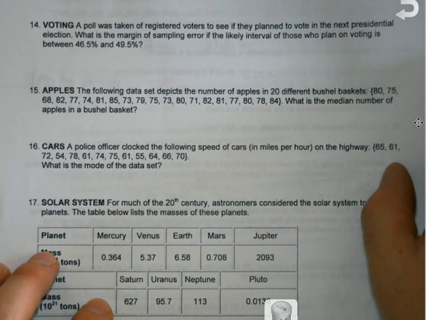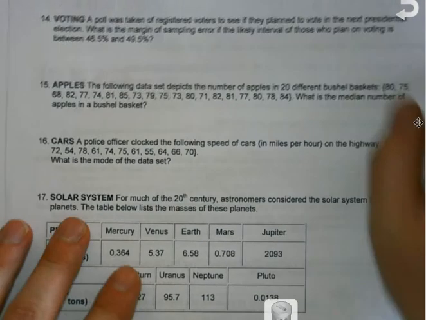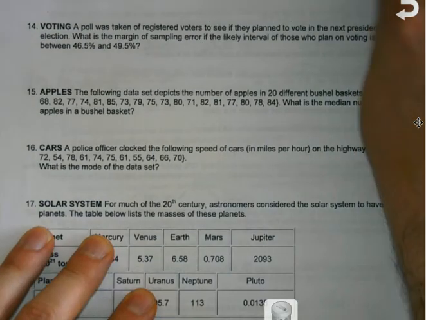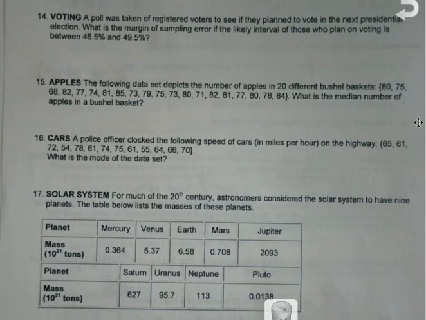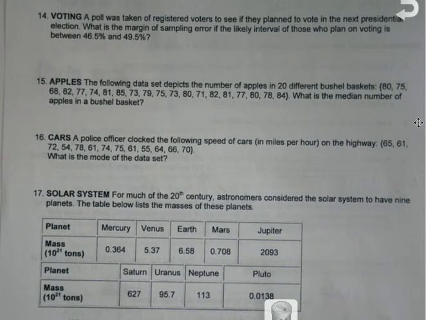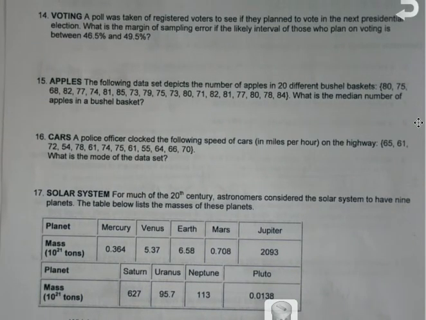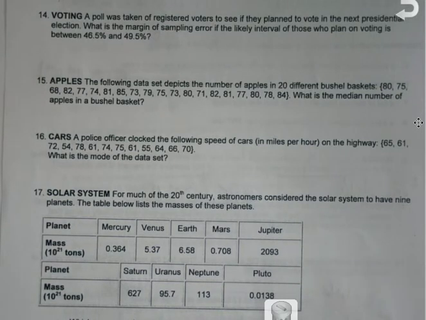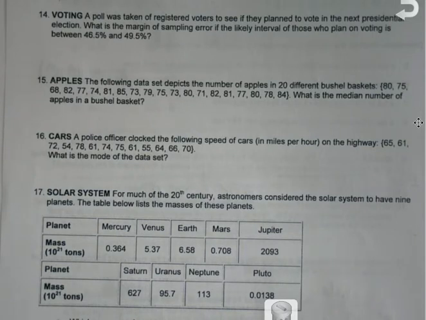Okay, so 14. A poll was taken of registered voters to see if they plan to vote in the next presidential election. What's the margin of sampling error if the likely interval of those who plan on voting is between 46.5 and 49.5%? So they're giving me the interval this time, and they want me to figure out what the sampling error is going to be. Now remember how we calculated this before. We had that middle value, that middle percentage, and we added and subtracted a value. So let's see here.